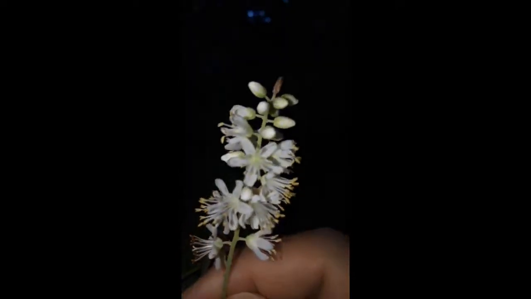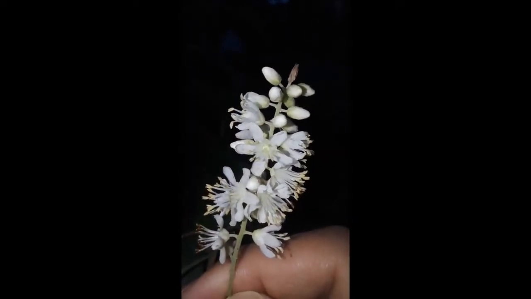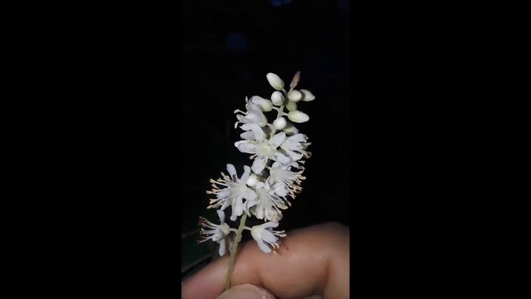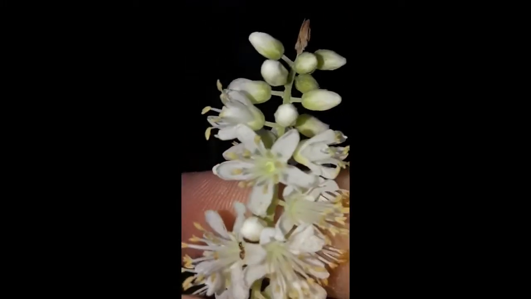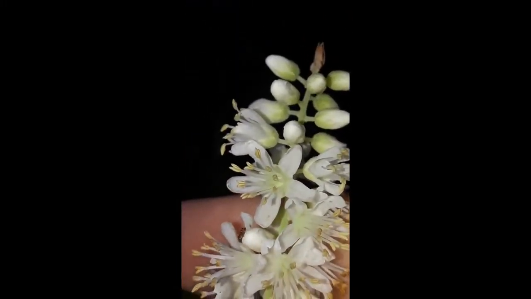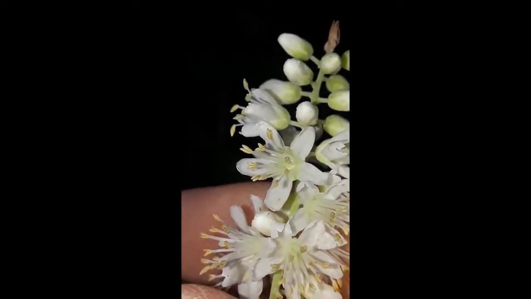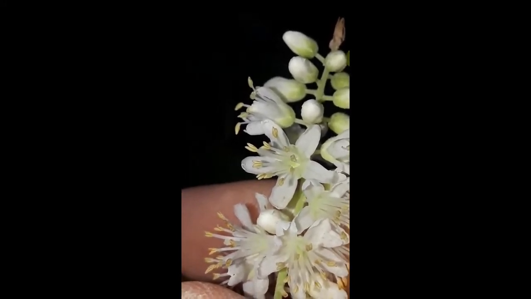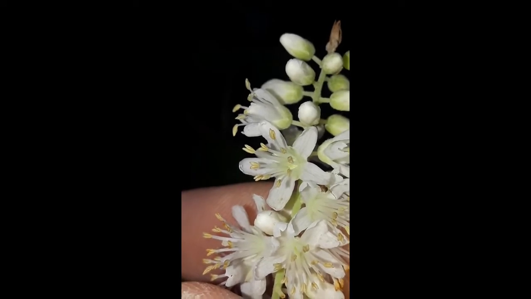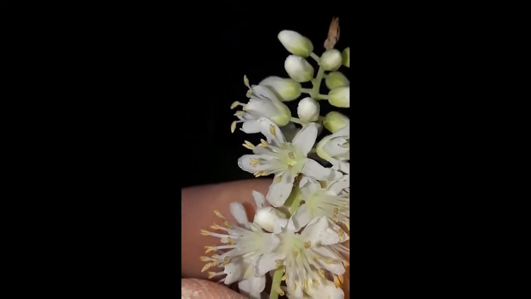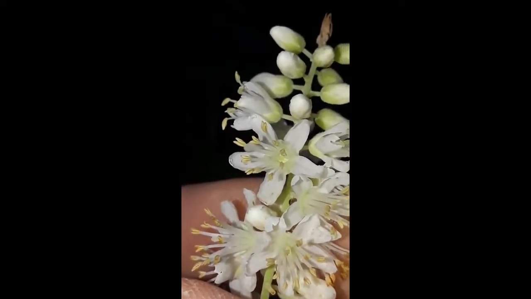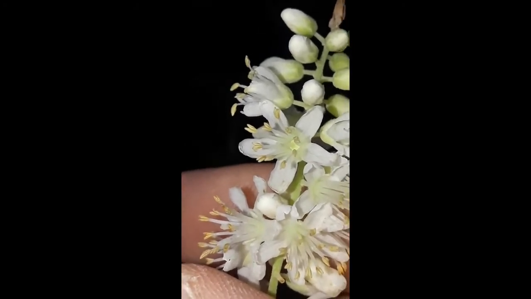All right, you got five petals. Look at those anthers. All right, there's the money shot. Hold on, let me see if I can get a nice close-up. Beautiful. There you go. All right, five petals. They have 1, 2, 3, 4, 5, 6, 7, 8, 9, 10 anthers. Not too dissimilar from plants of the heather family, Ericaceae.